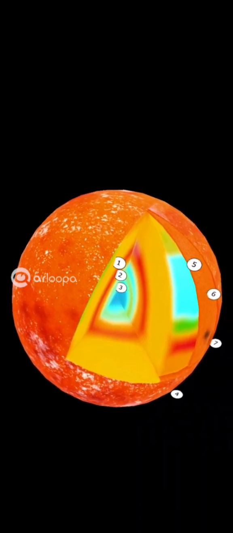Now let us see the layers of the atmosphere of the sun. The atmosphere of the sun is made up of 6 layers, and let us discuss them one by one. The first layer is called the photosphere.